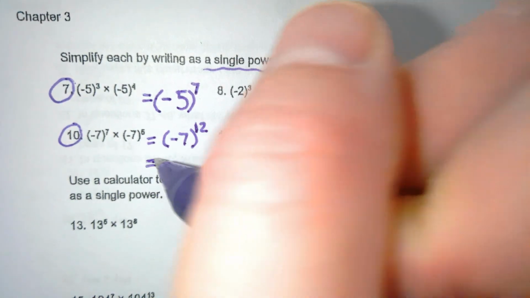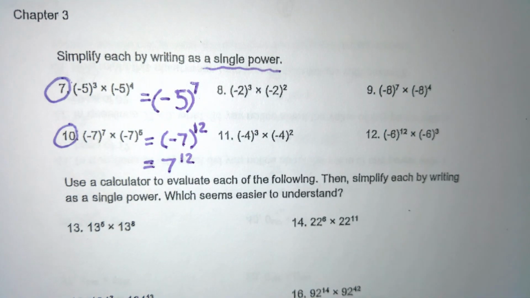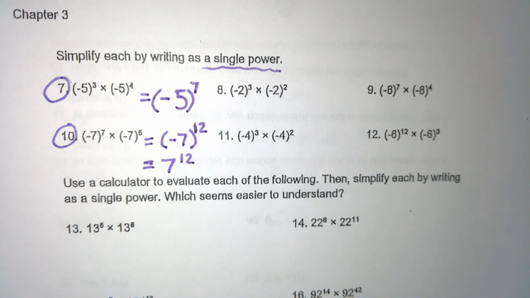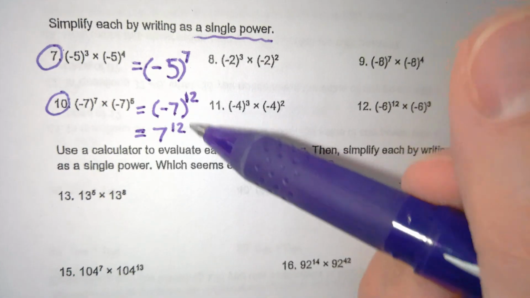So technically, in this final answer, I could write it like this. If you don't, I won't take off marks. But I just wanted to show. Okay. So I'll accept both answers.